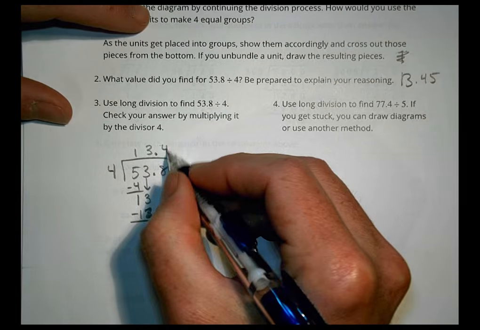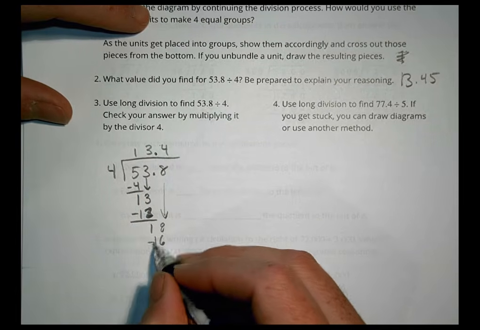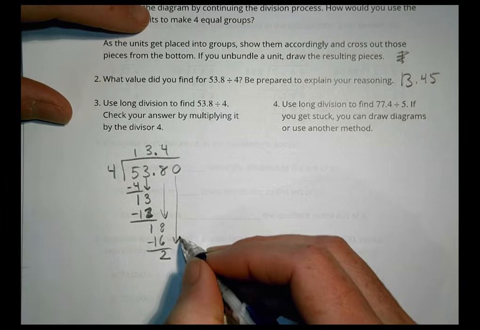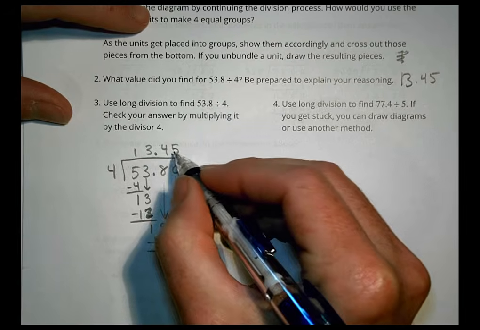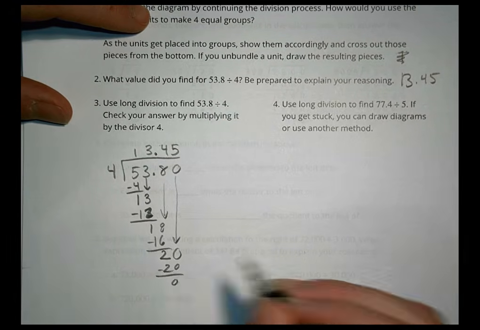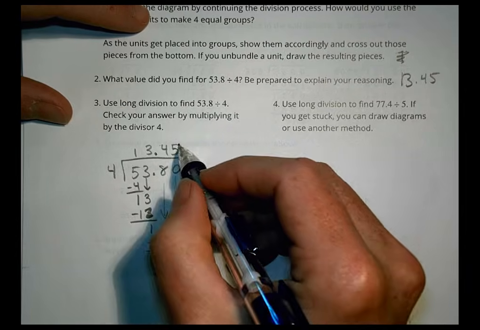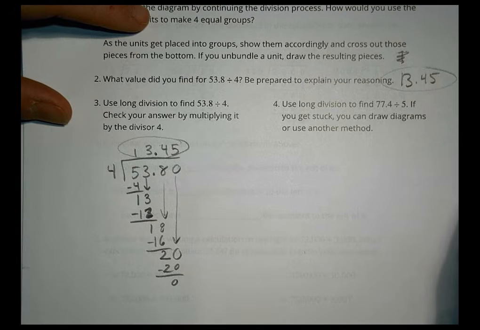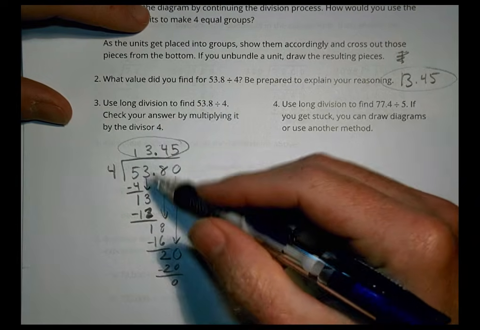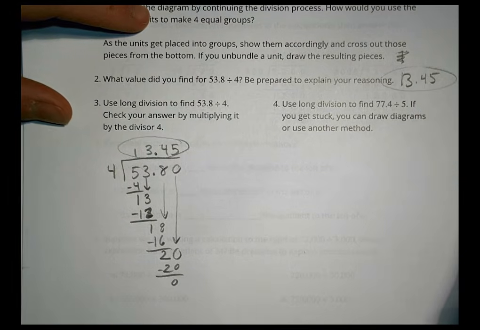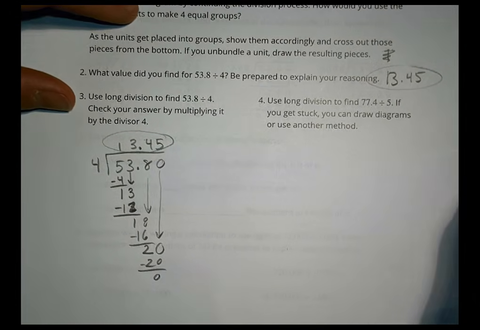There are 4 groups of 4 in 18. So we have a 2 left over there. We add a 0 and bring it down. And then there are 5 groups of 4 inside of there for 20. Okay, so 13.45 matches what we did with our picture. And that's it. And you can already see how this method here is a little more direct. It gets us the same answer. And we could draw pictures, but it's going to reach the point where drawing pictures takes way too long.